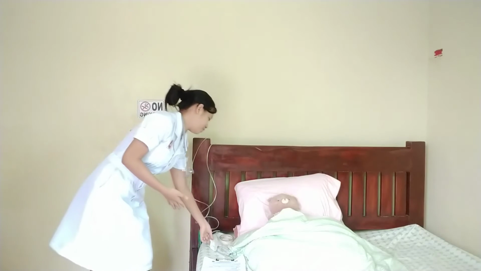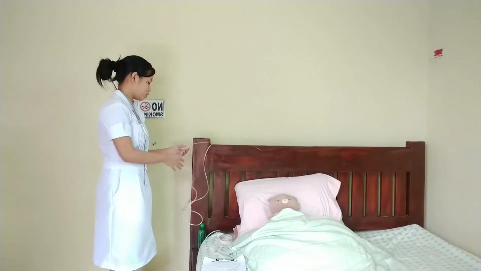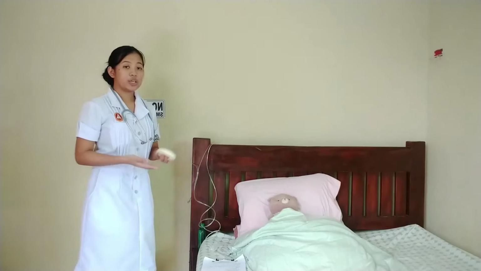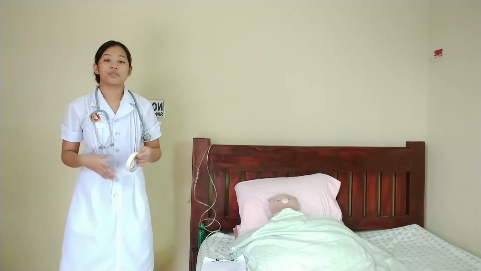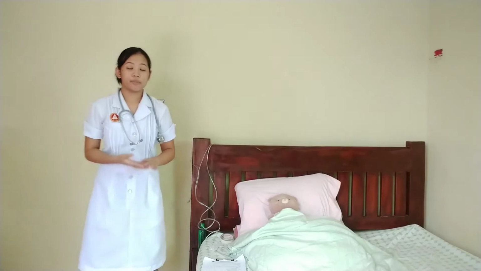Also, I will have the nasal cannula and the tubing, and also a tape. It is optional, so you can use it if the nasal cannula and the tubing don't stay on the client's nares. And then after that, I will now proceed to the implementation.